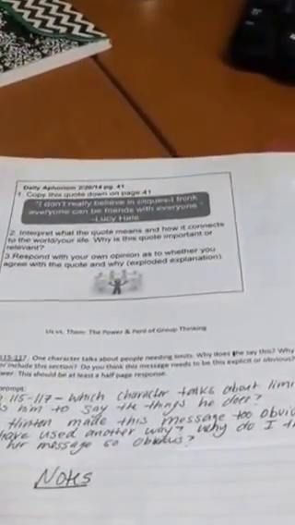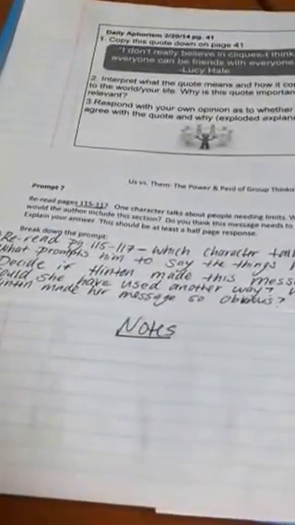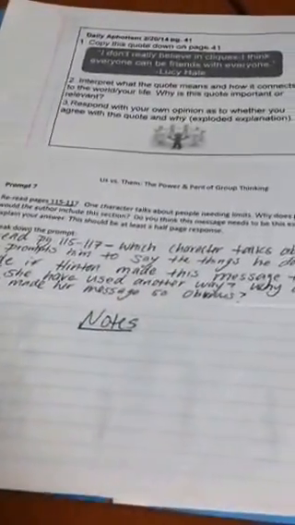Page 41, I have a daily aphorism from Lucy Hale, the actress from Pretty Little Liars. And also the prompt 7 we broke down and took notes. Your response for prompt 7 should be on page 42. On page 43, I have a daily aphorism by an anonymous person about communication, and we have prompt 8 as well. Your response to prompt 8 should be on page 44.